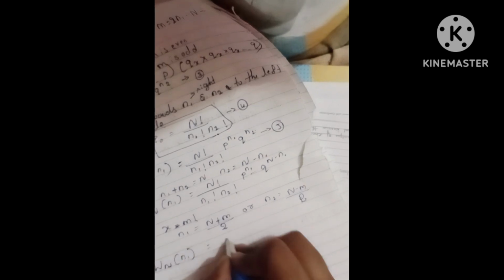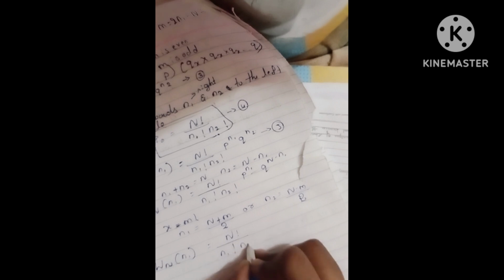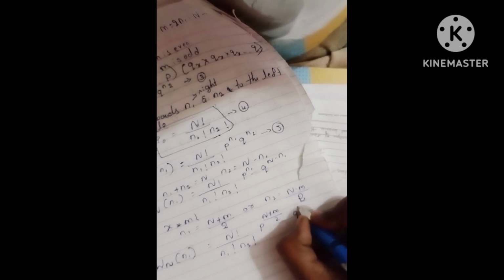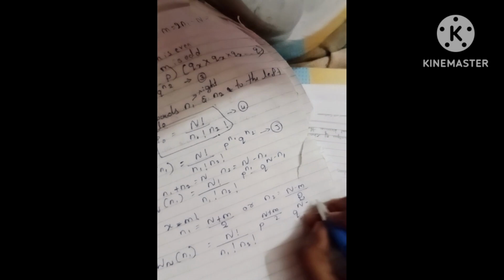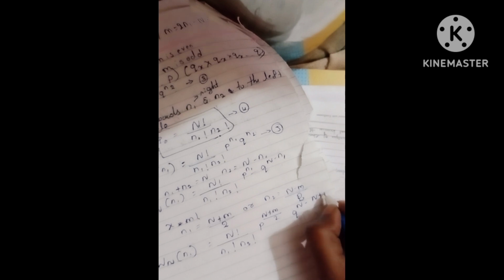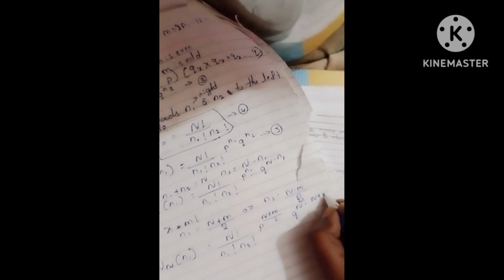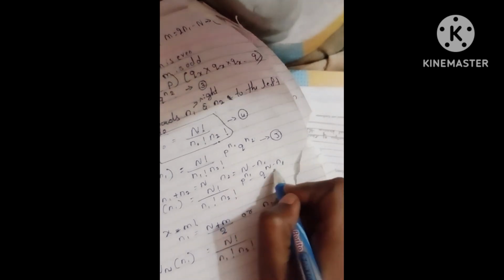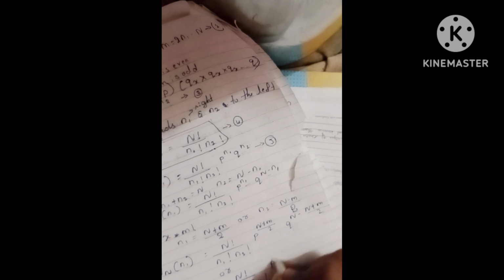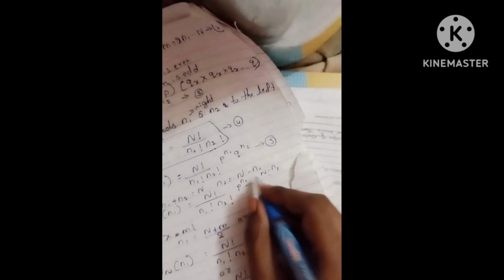So if I substitute these two over here, what is the answer? W of n1 is equal to n factorial divided by n1 factorial into n2 factorial, p to the power of n plus m by 2 and q to the power of n minus m by 2 if we substitute here. Otherwise you can substitute also in the fifth equation, or else it will become n factorial upon n1 factorial into n2 factorial, p to the power of n plus m by 2, q to the power of n minus m by 2. Okay, so this is the solution.